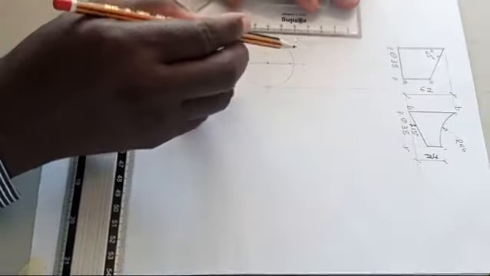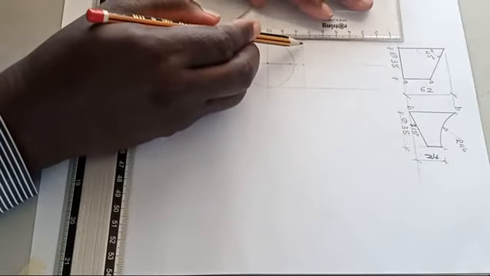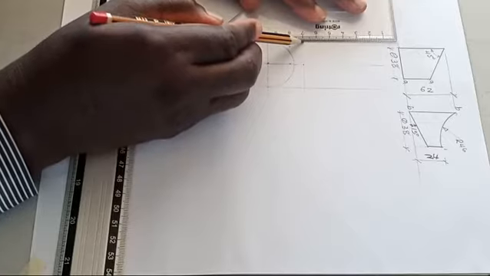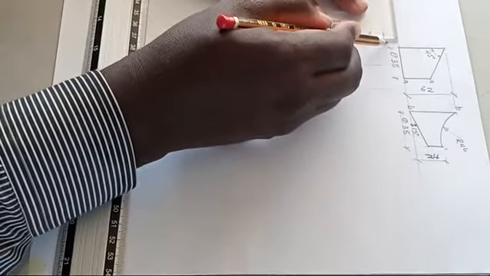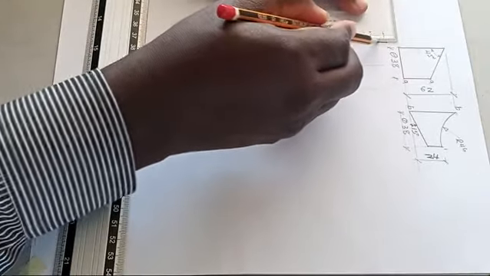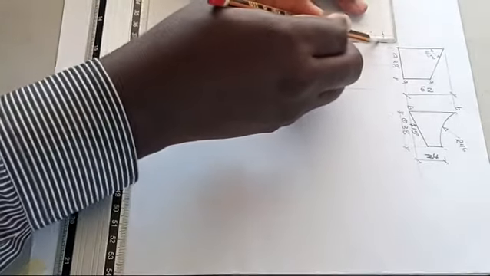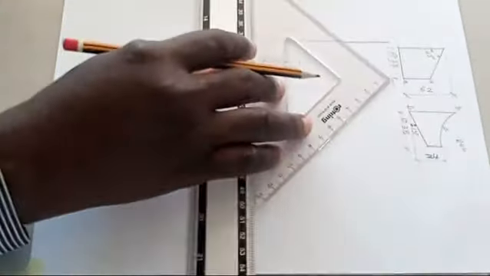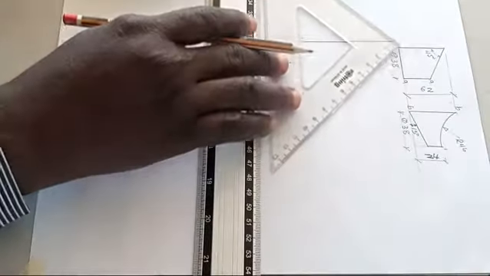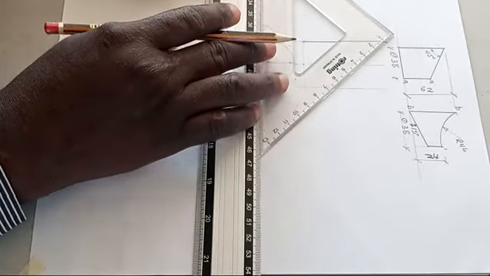So we can now measure the height to be 62. 1, 2, 3, 4, 5, 6. This is 62. Then at this point, you now measure 45 degrees. You can just use your 45 degrees set square straight away instead of measuring like this. Let's put it this way to cut it like this.